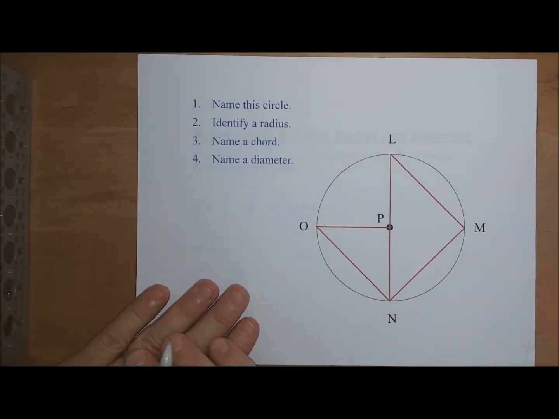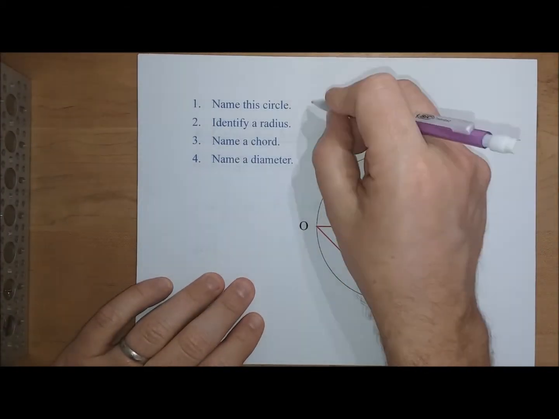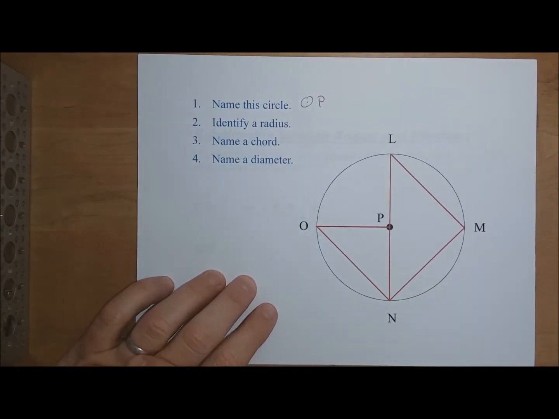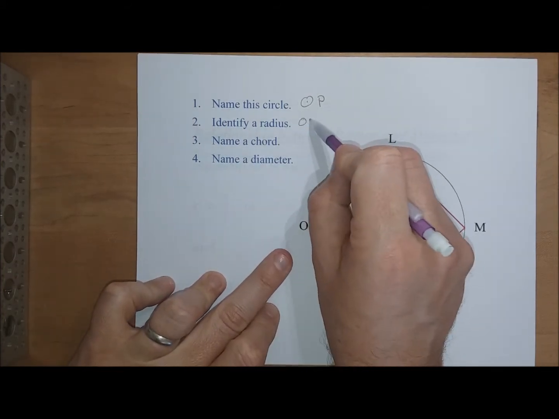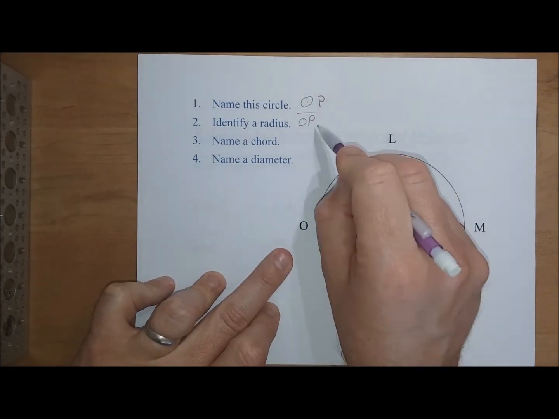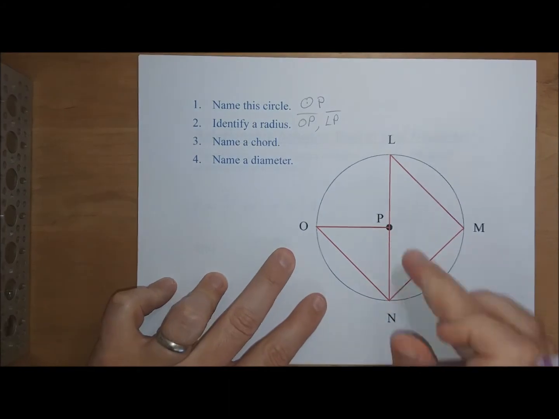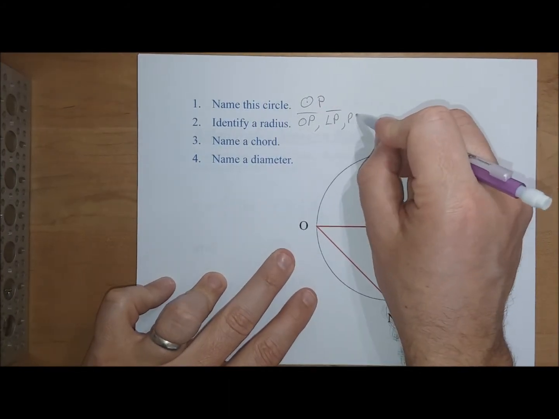All right, how would we name this circle? I would call this circle P because that's the name of the point that represents the center. Could we identify a radius? I see three radii here. I would say OP is a radius. I would say LP is a radius. And I would say PN is a radius.